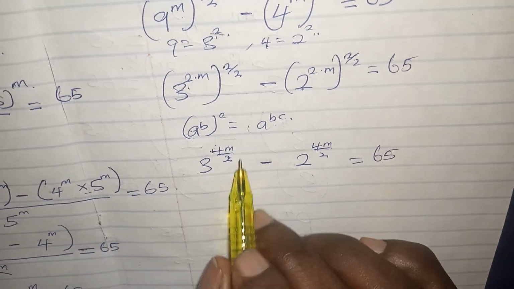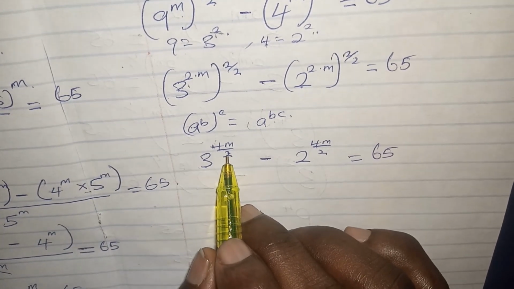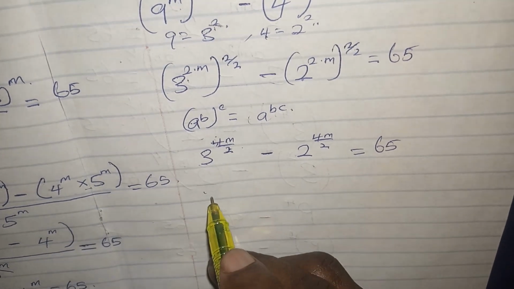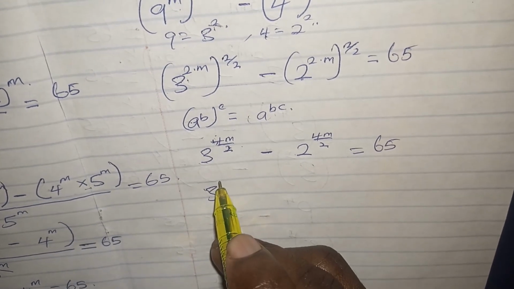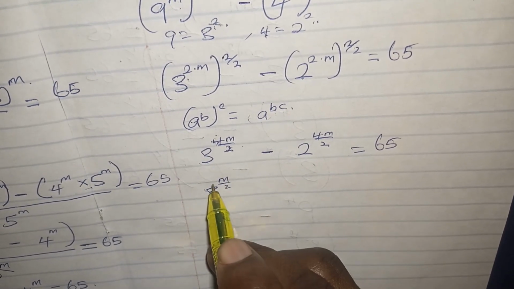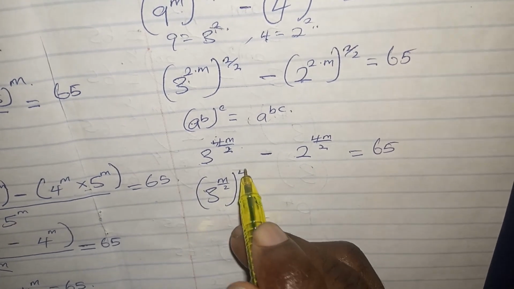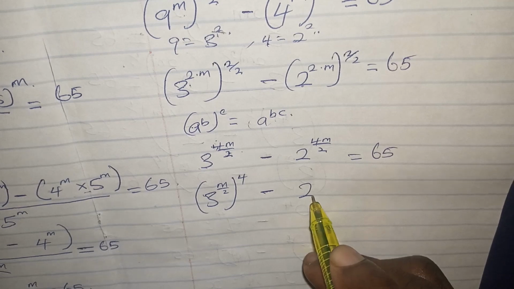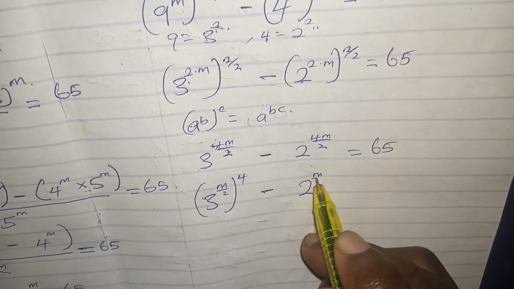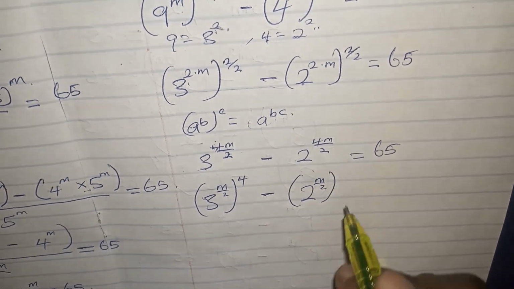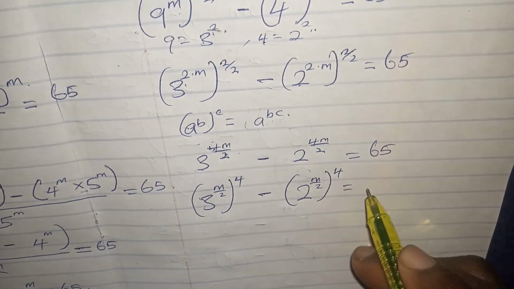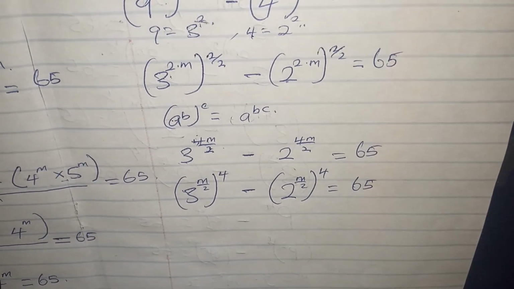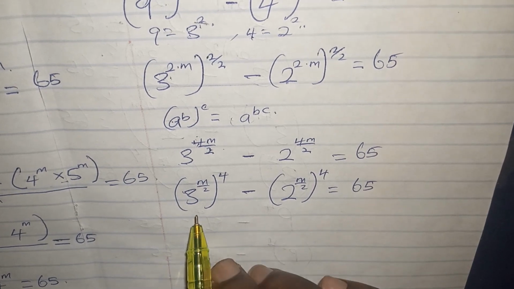Okay, instead of us doing this, let's bring this 4 out. So we can say this to be 3 to the power of m over 2, all to the power of 4, minus 2 to the power of m over 2, all to the power of 4, is equal to 65. Okay?